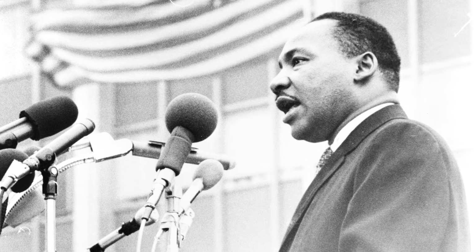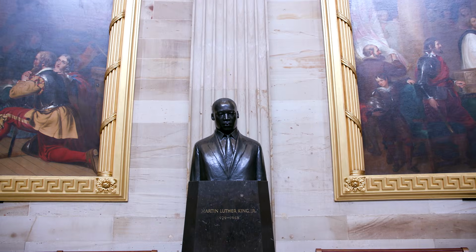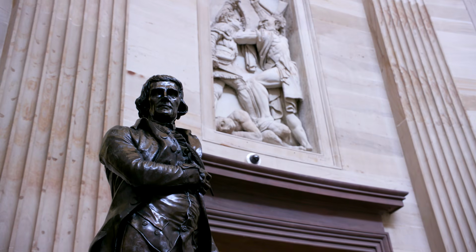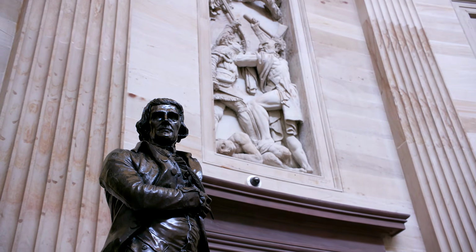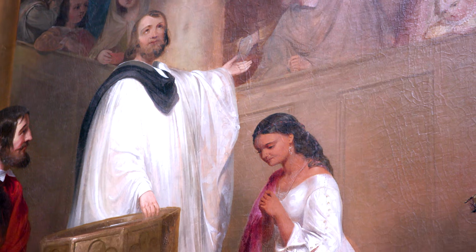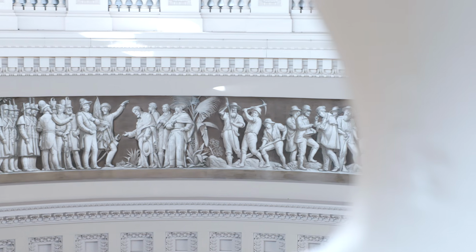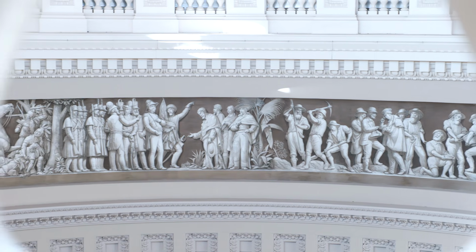As you look at the artwork, answer this. If you could add a piece of art to the Capitol and have it symbolize your belief of we the people, would it be a new painting? A new statue? What would be the subject? Who would be in it?